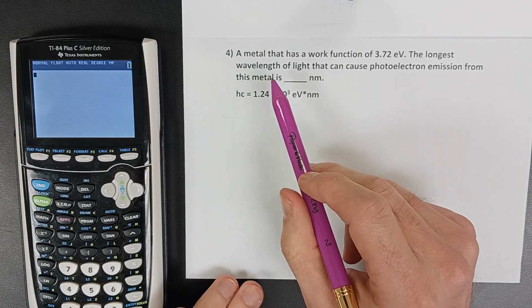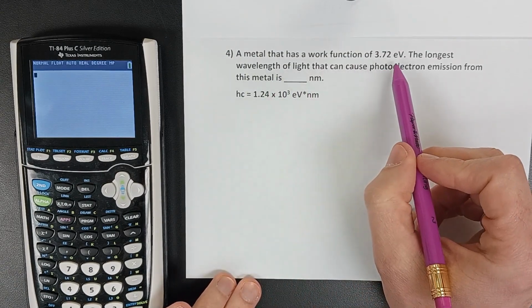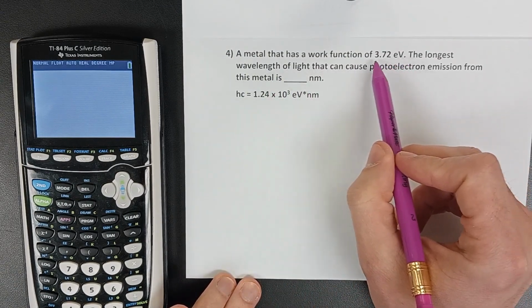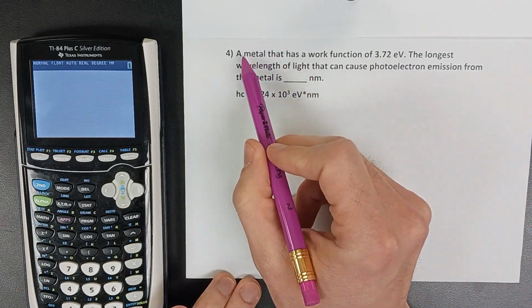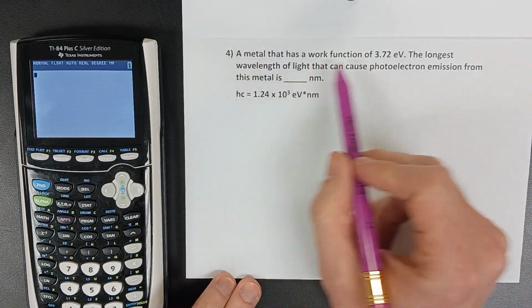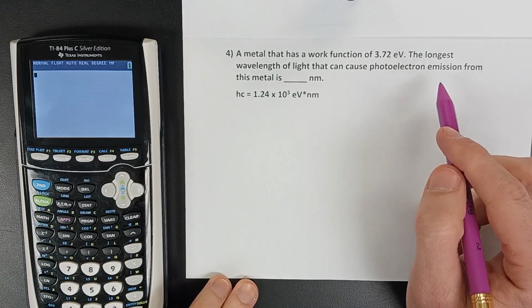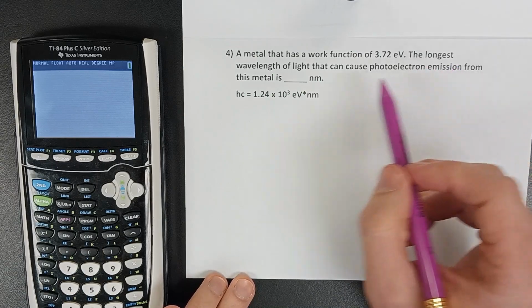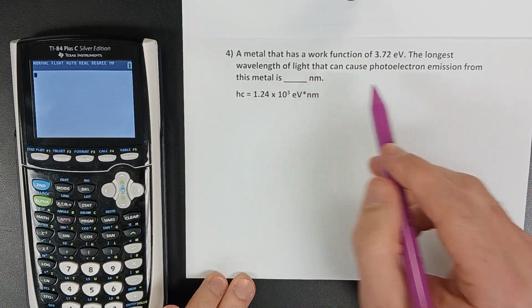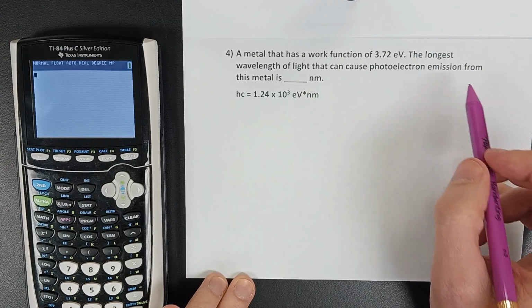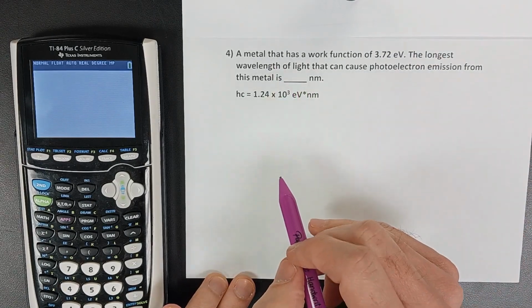In this problem, we have some metal, and we're given its work function. The work function is how much energy is required to remove an electron from that material during the photoelectric effect. So what is the longest wavelength of light that can cause a photoelectric effect in this metal?